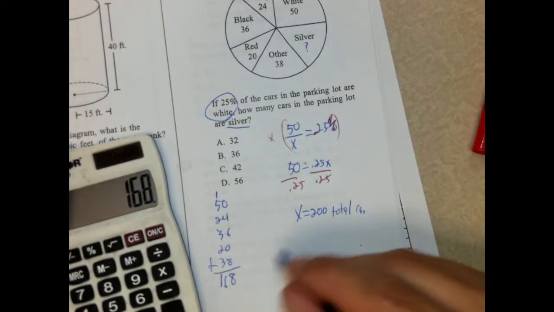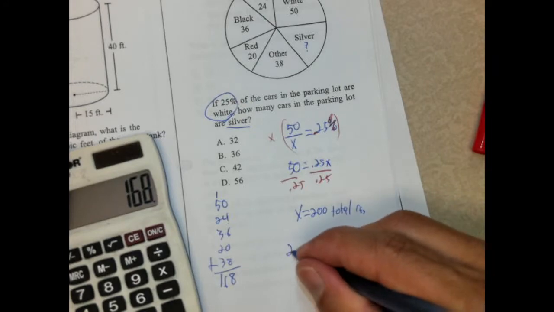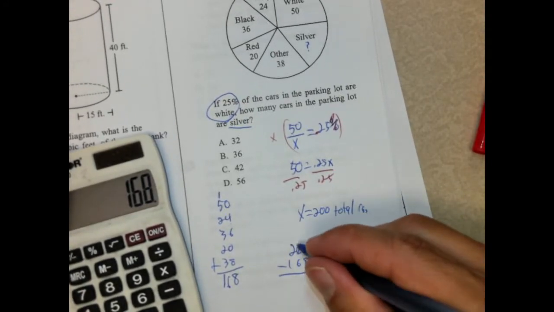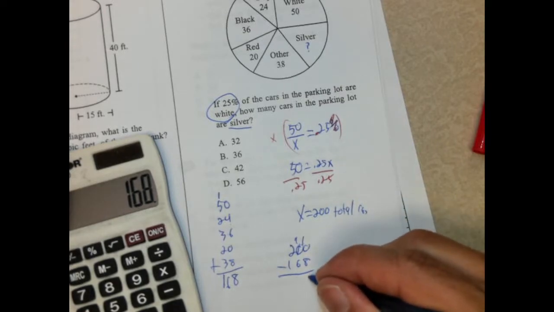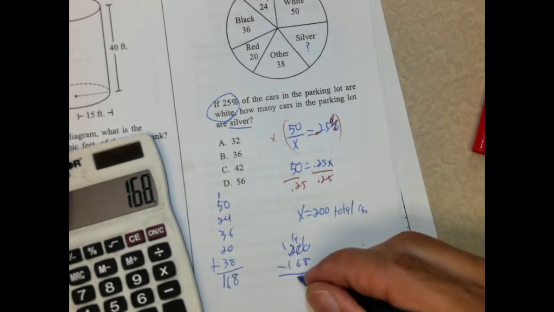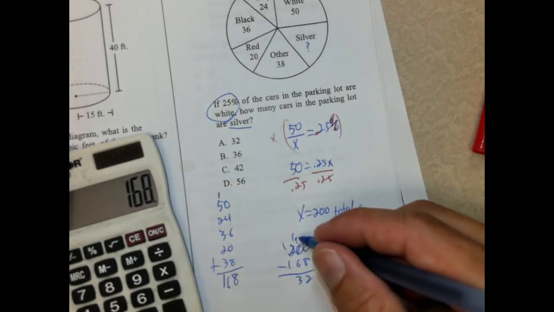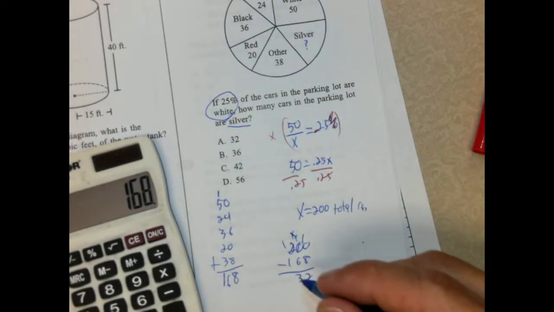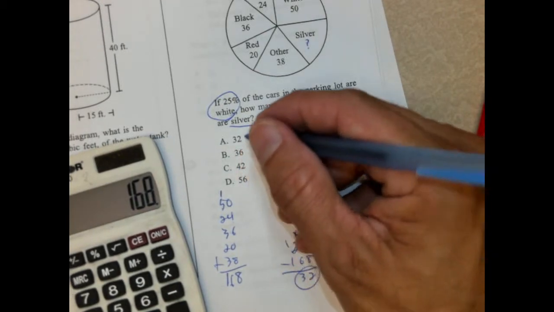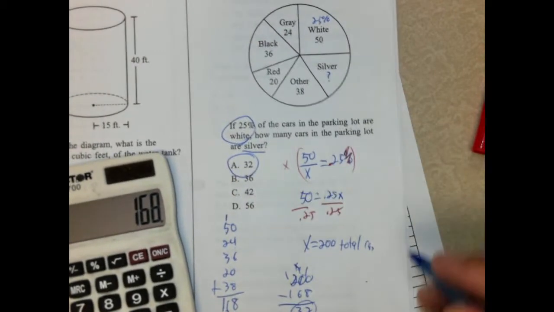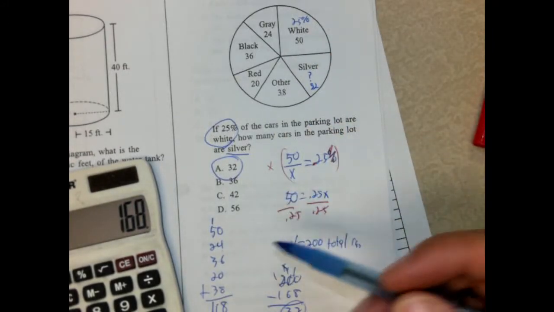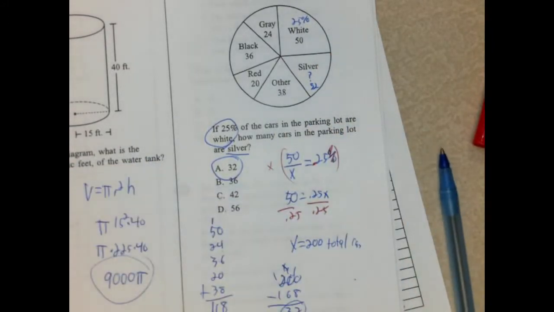So there's 168, not including this. So subtract this from 200, and we'll find out how many silver cars there are. I believe that's 32. Yeah, it's 32. Okay. So 32 silver cars, rather. There you go. And if I add that all up with this, it should equal 200, which it does. Okay, cool. Let's see what we got next here.